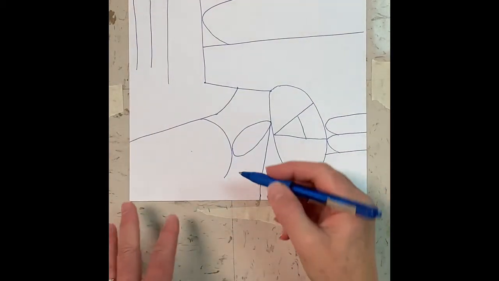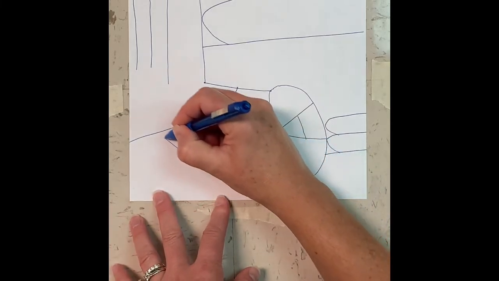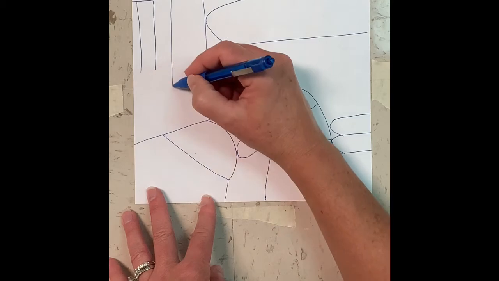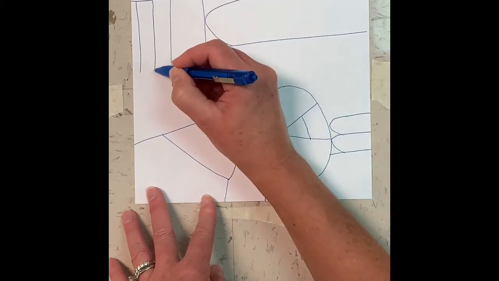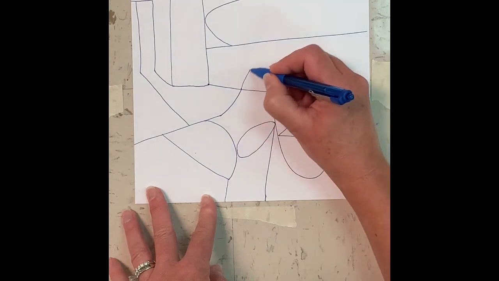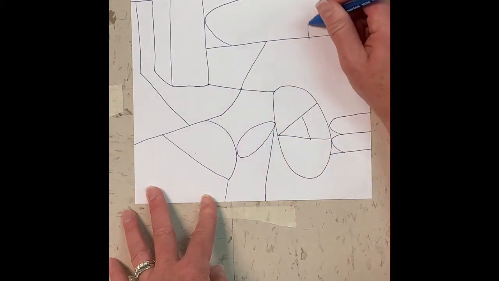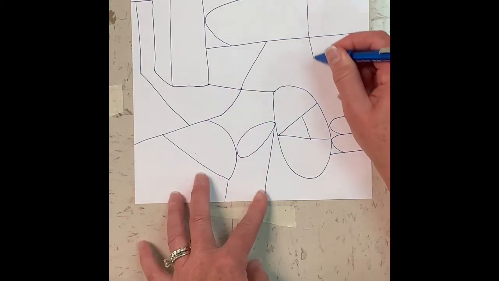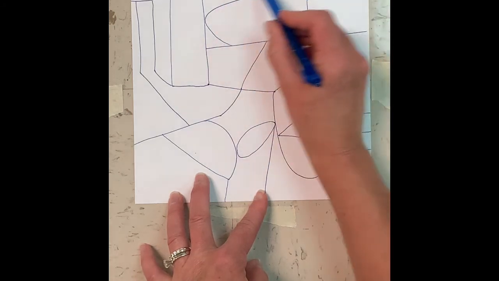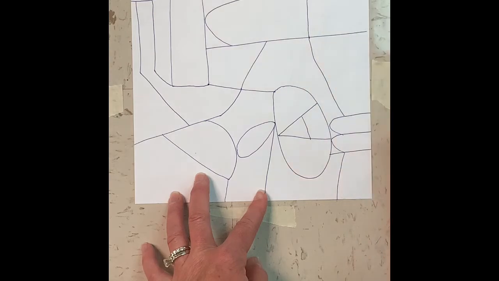Now, once I have finished with all my letters and added my number, if that's what I wanted to do, I have lines that are just hanging out in space and they're not touching other lines. So as you can see, I'm going to every line that is not touching another line and I'm extending it. Then I'm looking at the big spaces and I'm adding extra lines to divide those spaces.